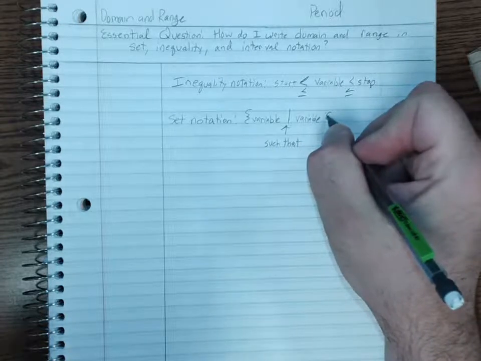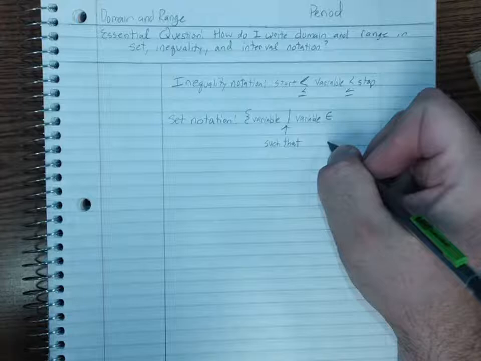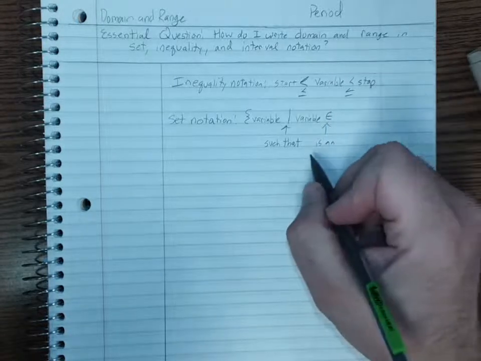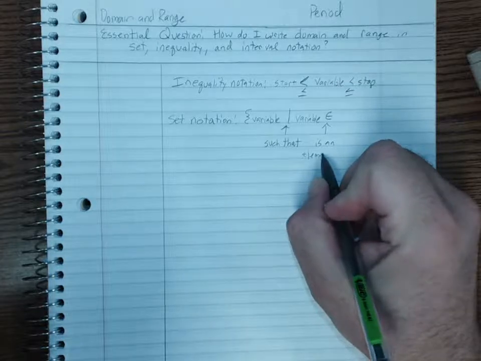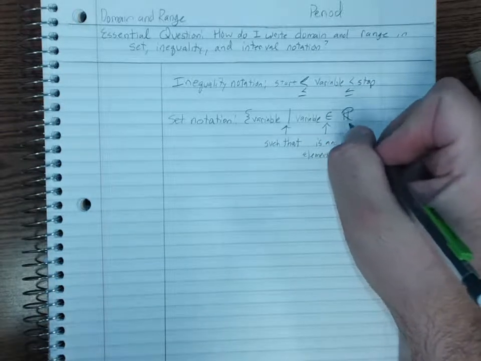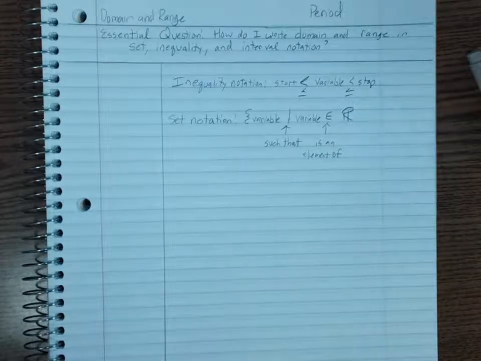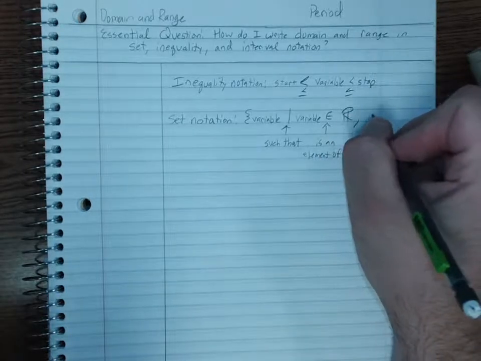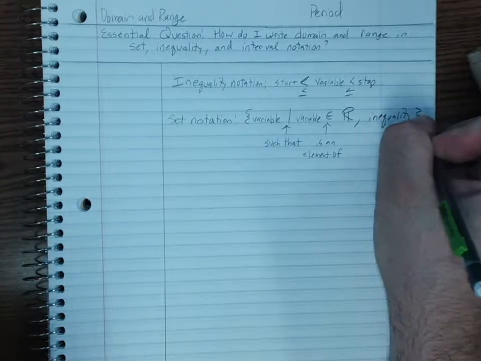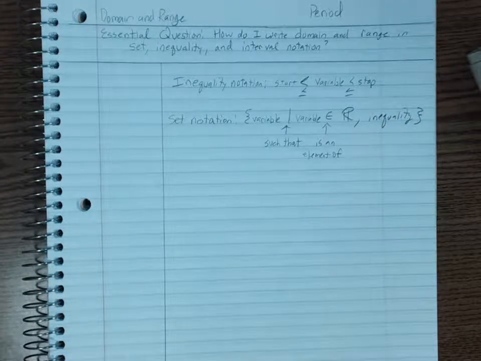And then it will have the variable again. And then it will have this funky symbol, which means is an element of. And then we'll have that, which means all real numbers. And then there'll be some inequality. And then a closed brace, like so.